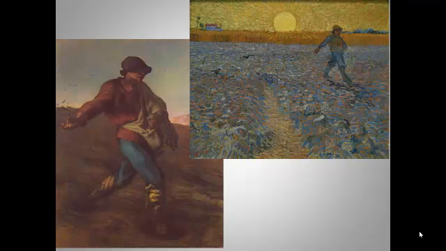And here we have two depictions of a sower. On the left, a painting by realist Millet, and on the right by post-impressionist Vincent van Gogh, who modeled his painting after Millet. So Millet is capturing the hard work but also the poetry of labor. Van Gogh, sorry, I said Van Gogh earlier, it's Van Gogh. Van Gogh seeks a deeper symbolic meaning.